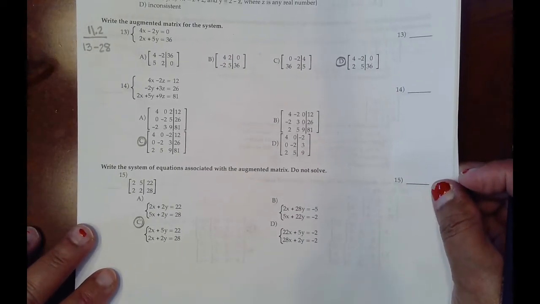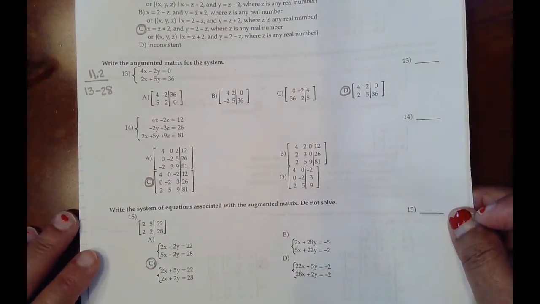4, 0, negative 2, 12, 0, negative 2, 3, 26, and 2, 5, 9, 81.